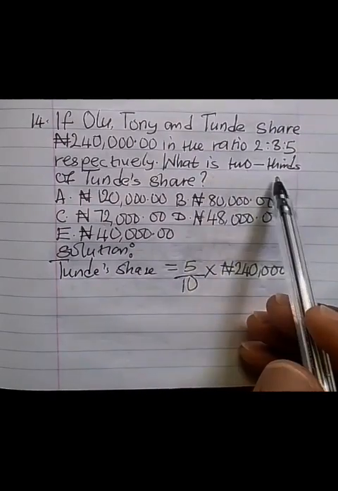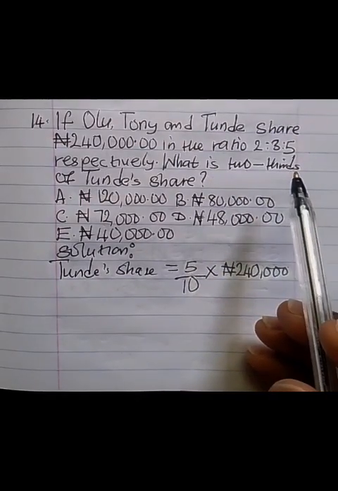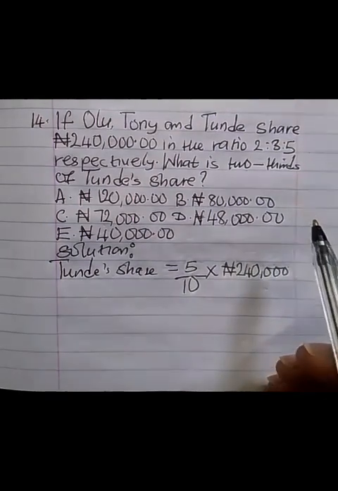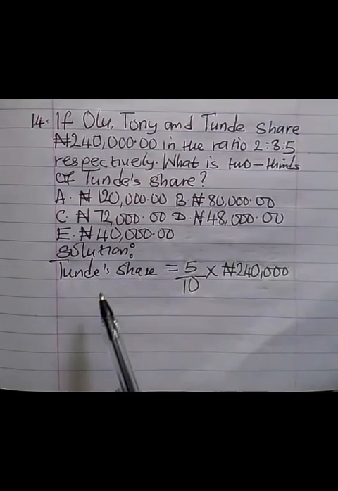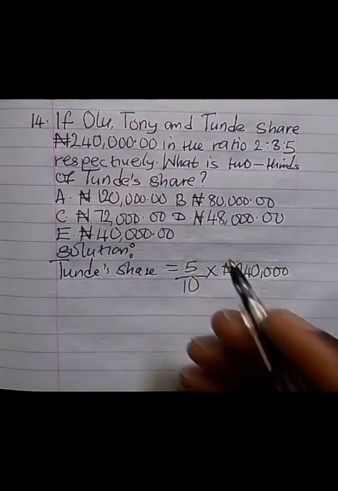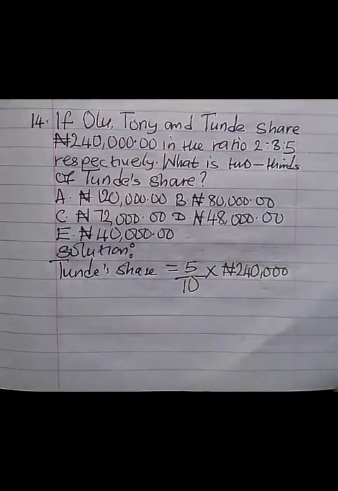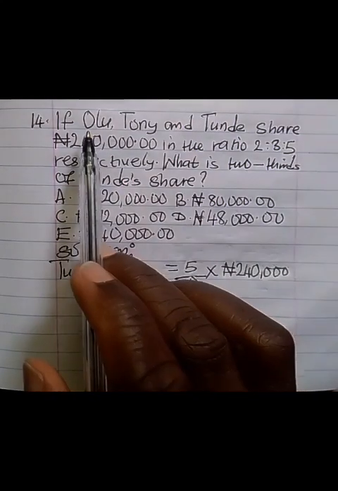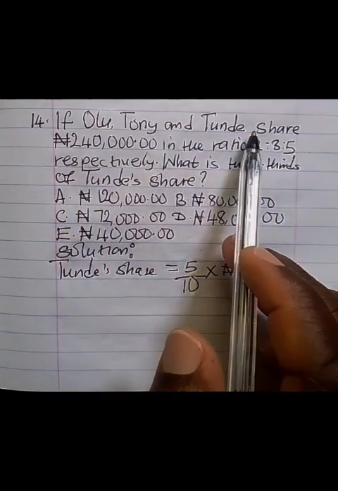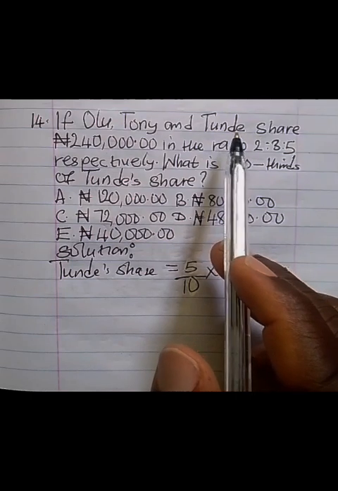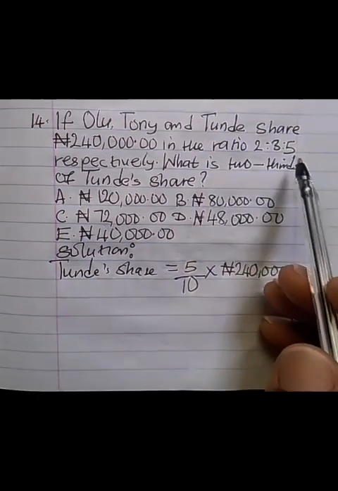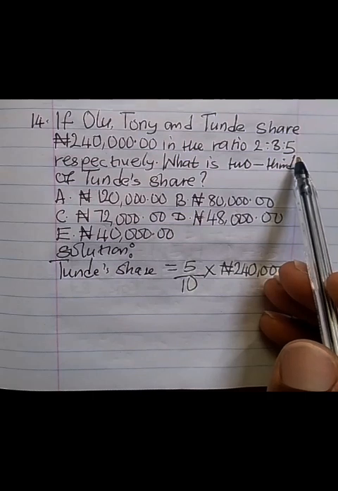Before the 2/3, we need Tunde's share. Okay, solution. Tunde's share is equal to Tunde's ratio. How is it 5? You look at the order of the names. Tunde is the third name. The third ratio is 5.